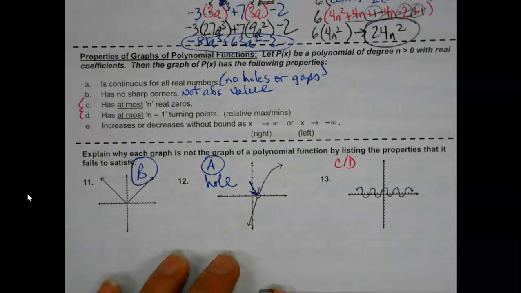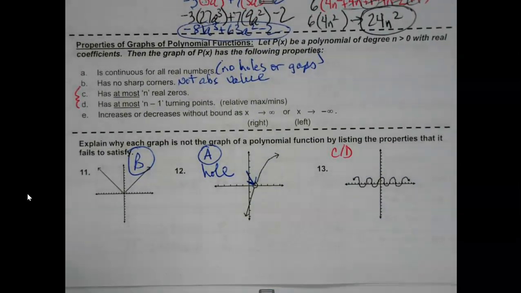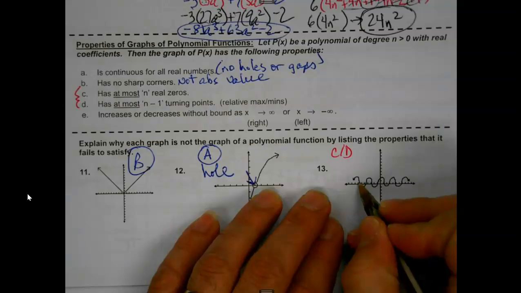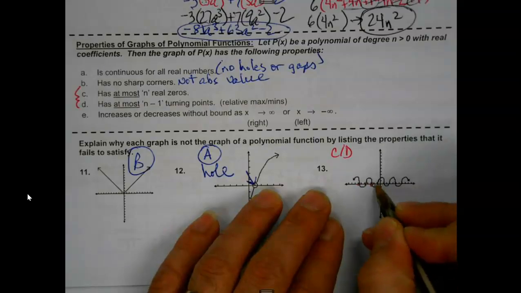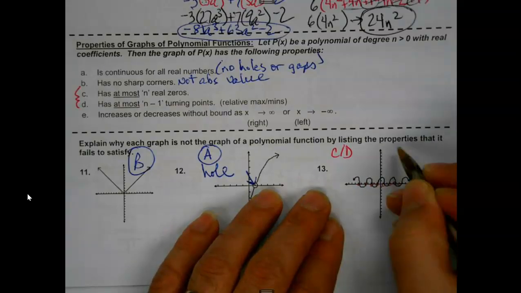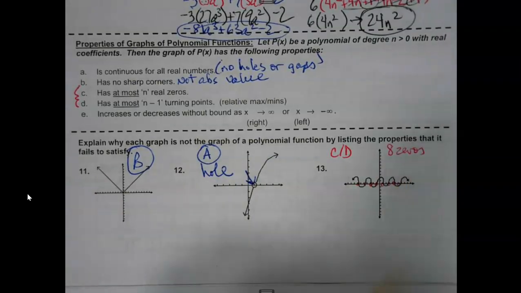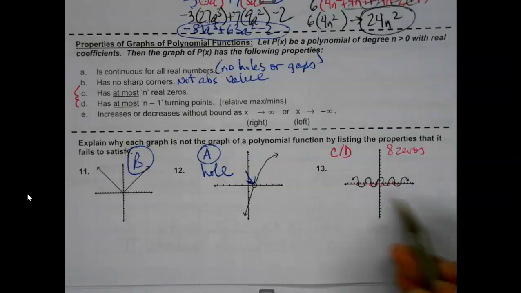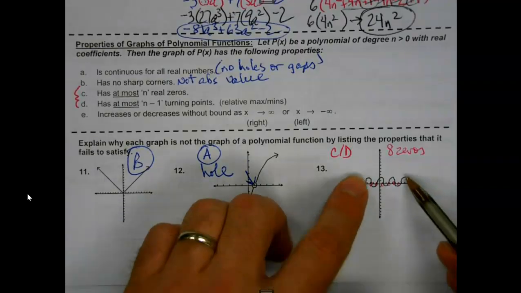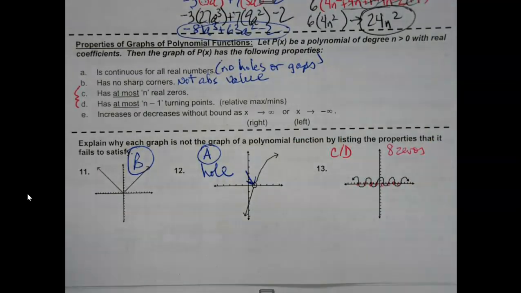Number 13. Real zeros, x-intercepts. So I sit here and I'm like, okay, so 1, 2, 3, 4, 5, 6, 7. So just in this picture, I have 8 zeros. Like, I literally can see that. And with the arrows, I can tell it's going to keep going. But let's just do with what we can see.